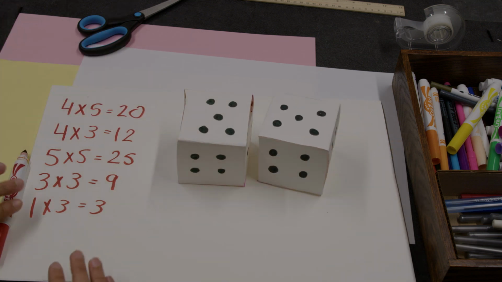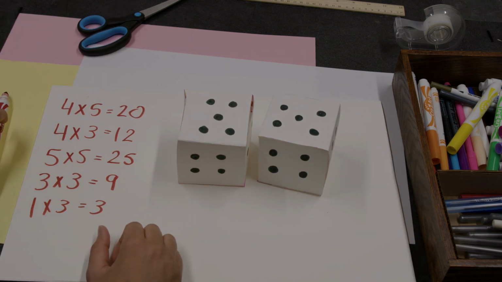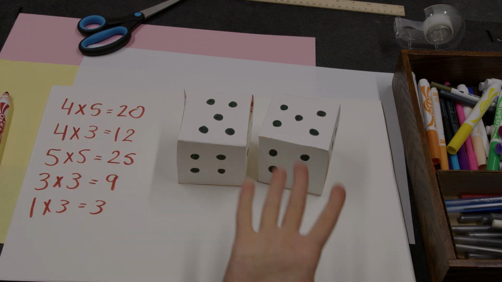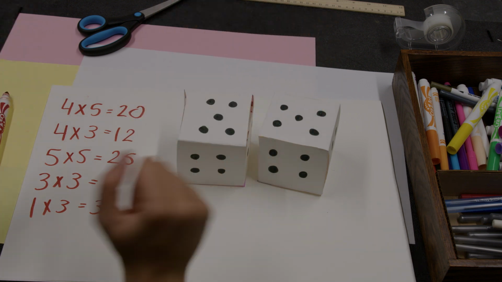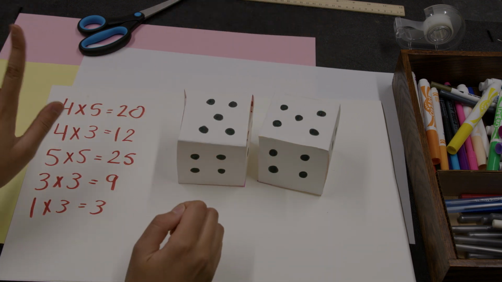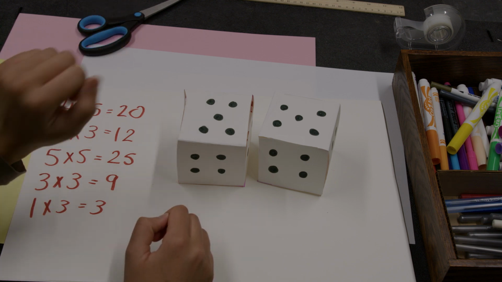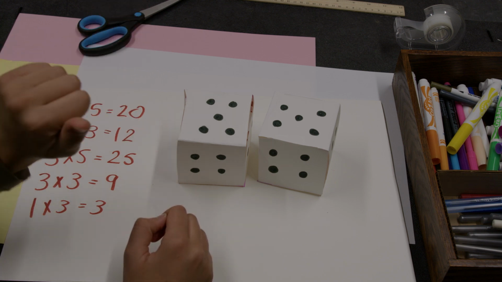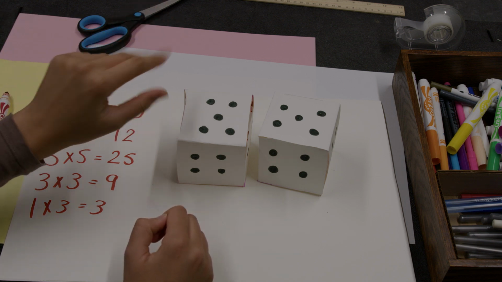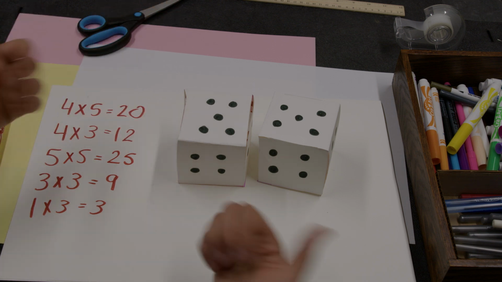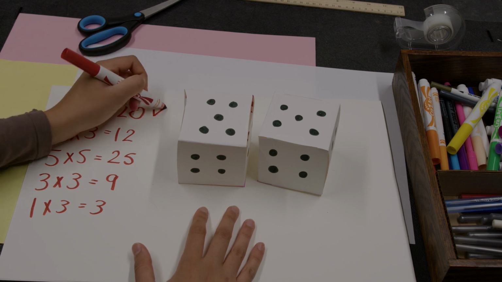So let's look at our problems and see if we actually counted correctly. So we have 4 times 5. So let's see if it's actually 20. So we can count on our fingers. We're going to count 4 5 times. 1, 2, 3, 4, 5, 6, 7, 8, 9, 10, 11, 12, 13, 14, 15, 16, 17, 18, 19, 20. Great job, we did it right.